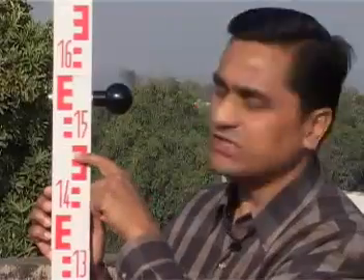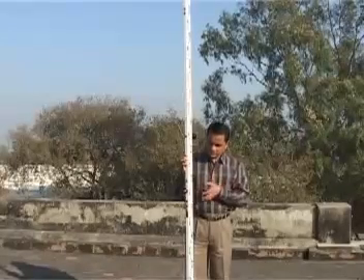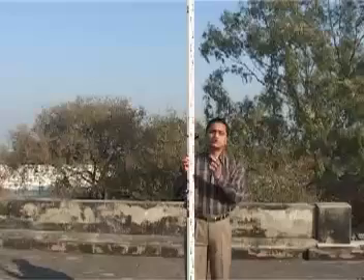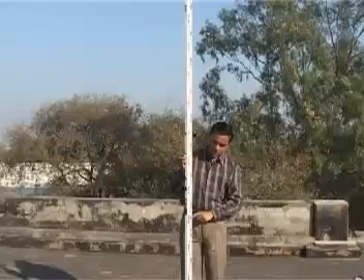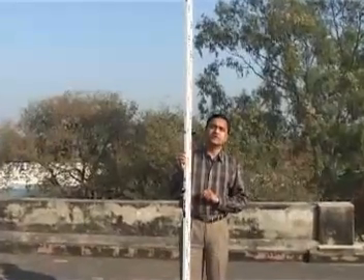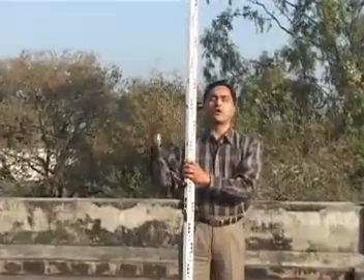In this case, the least count is 1 centimeter. One thing you will observe, along your staff, the graduations are written either in red and white combination, or as you can see down here, in black and white combination. This is in order to see this staff against any kind of background.